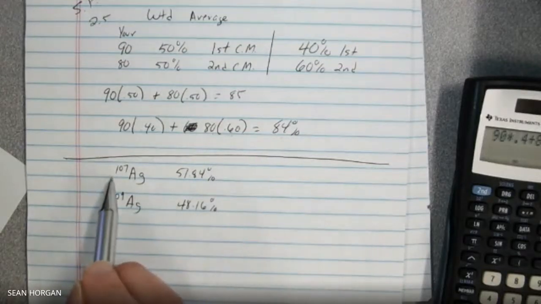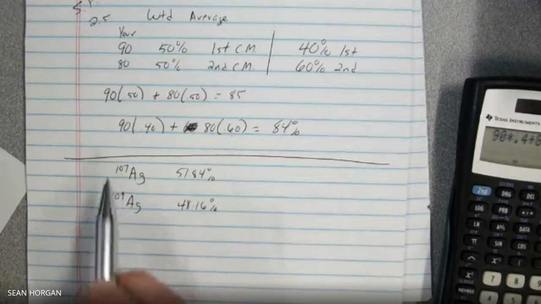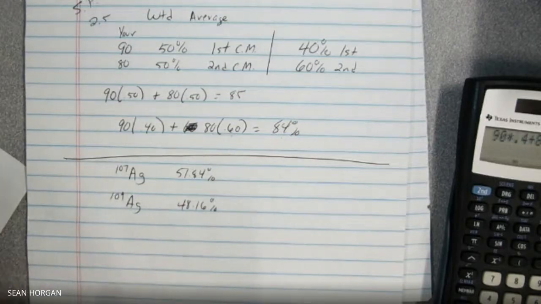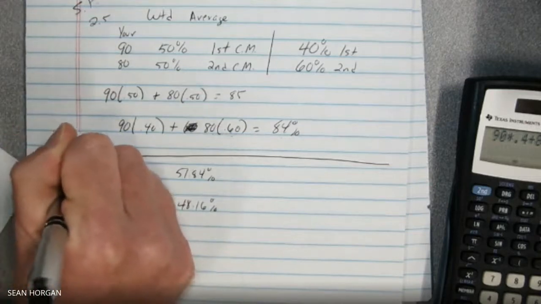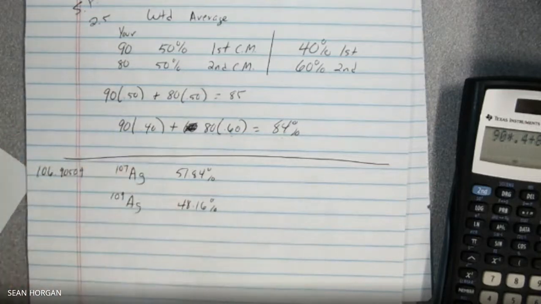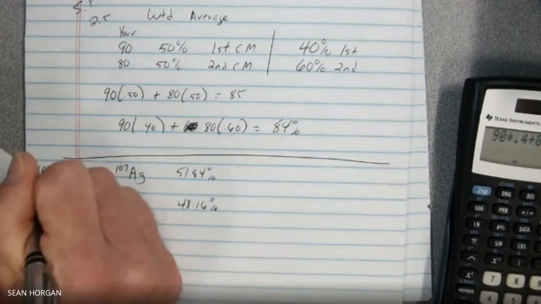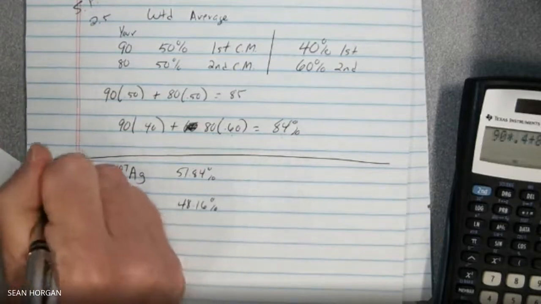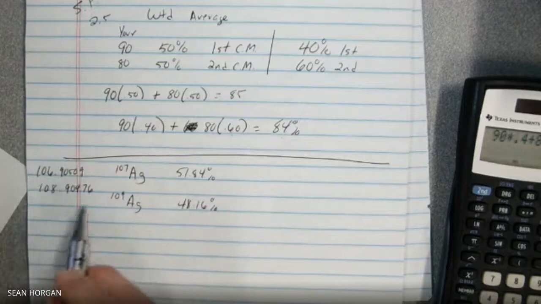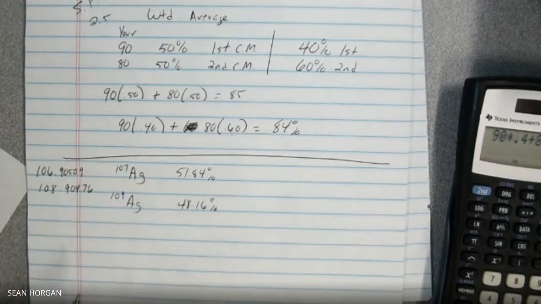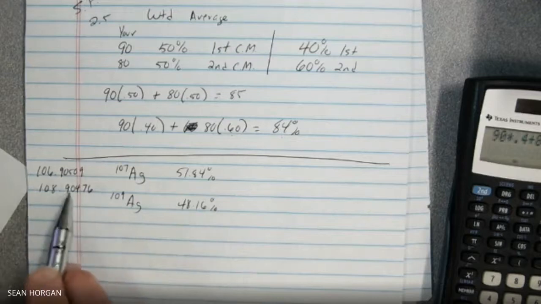Now, let's give you the real values for this number. This is rounded. We'll give you the real number. We'll call it 106.90509. That's what we call the atomic mass of one silver 107 atom. And then the other one would be 108.90476. This number is that number rounded.